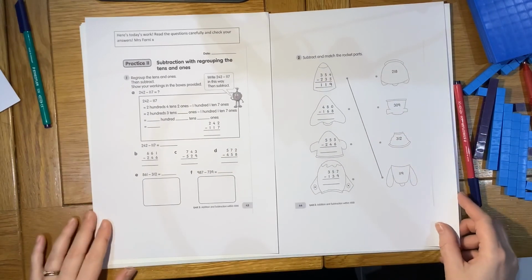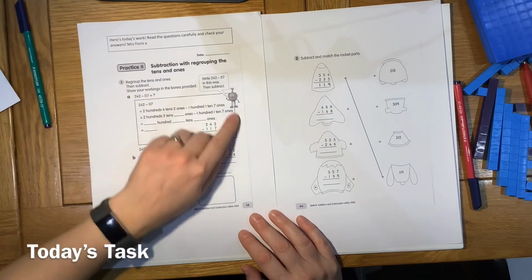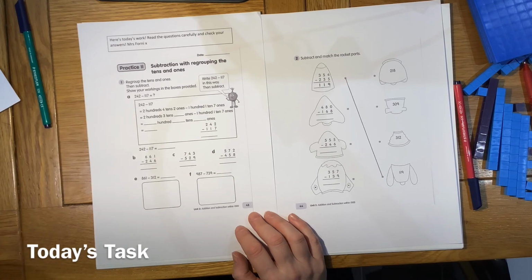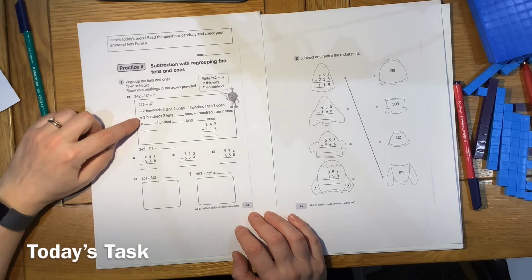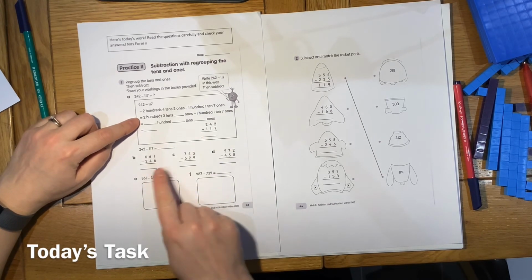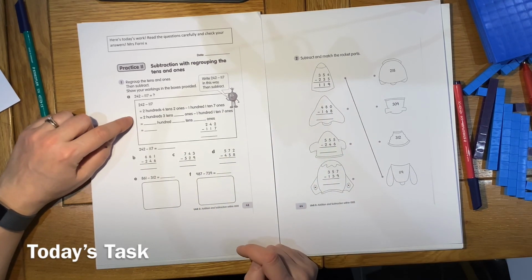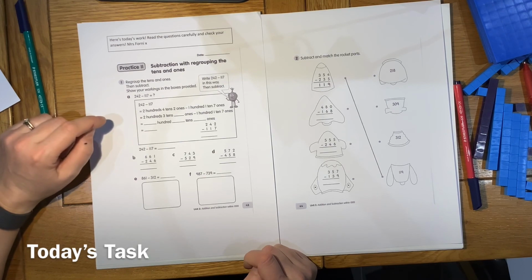Here's today's practice. This first bit is just talking you through what you might say when you do it. So don't get too confused here. If you're a bit stuck with that one, see if you can fill that one in. But then these are just the calculations, just like we've just done. And then 4 more there for you to join up the answers. And I'll be back tomorrow with your answers.